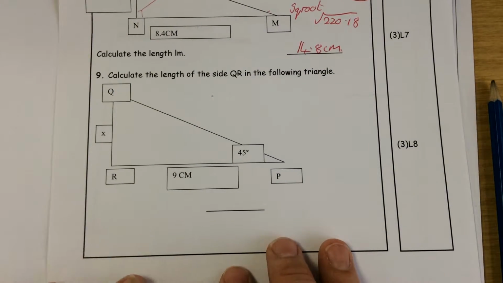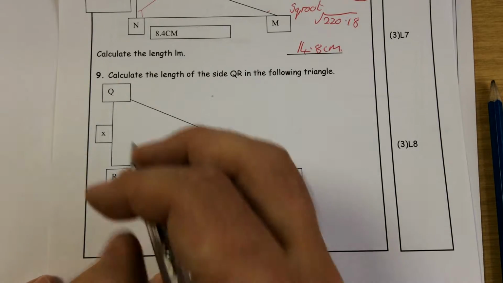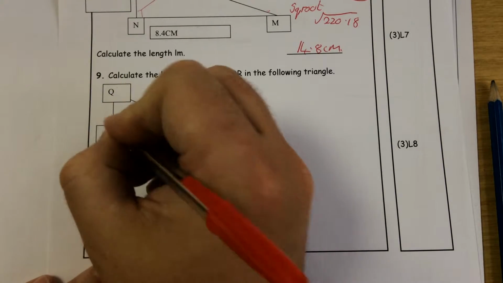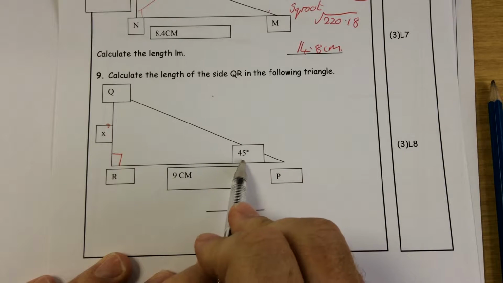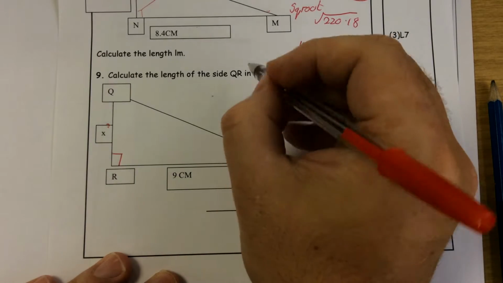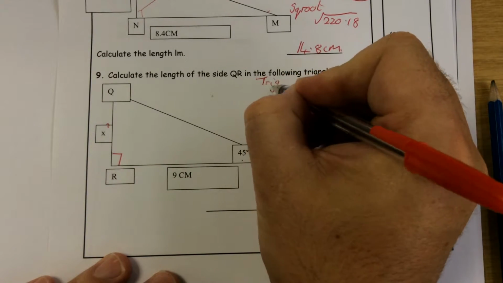Question 9, calculate the length of the side QR. So it's asking us to find this one over here. This time I've got an angle. So as soon as I've got an angle, it becomes trigonometry.